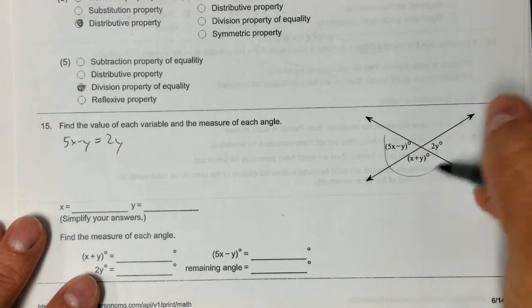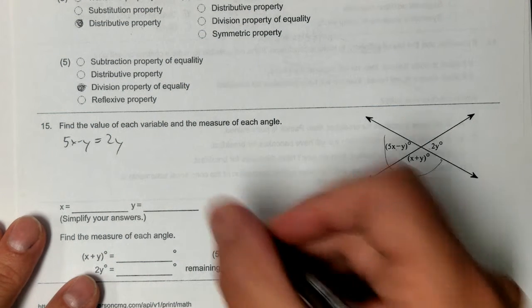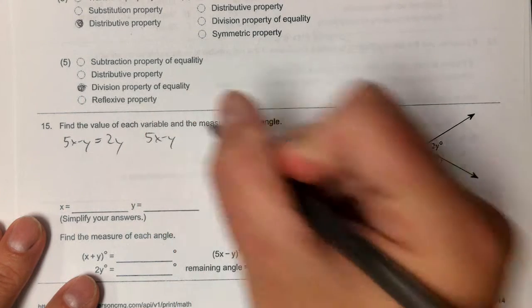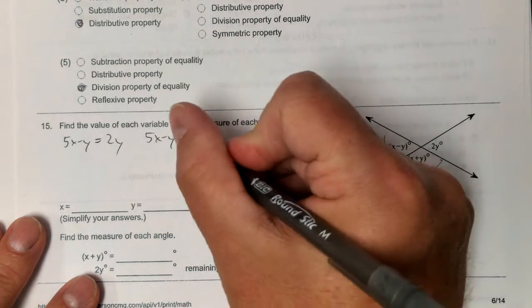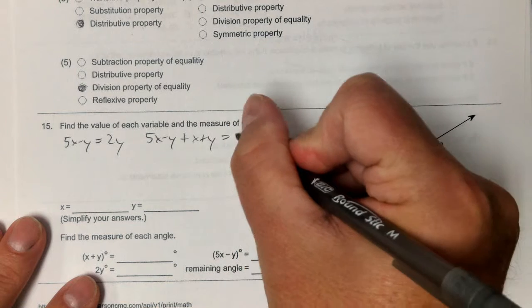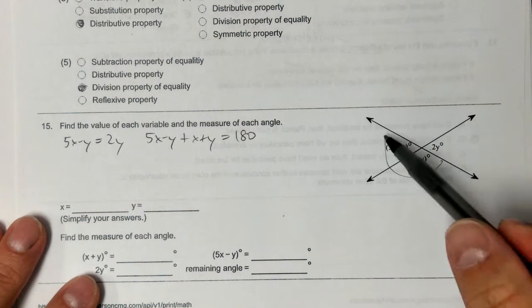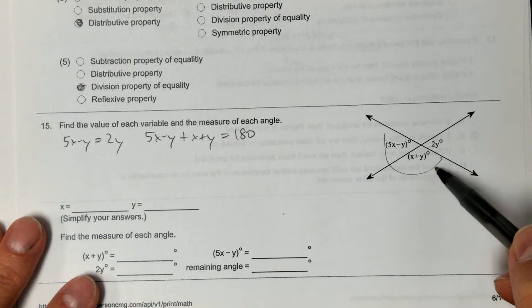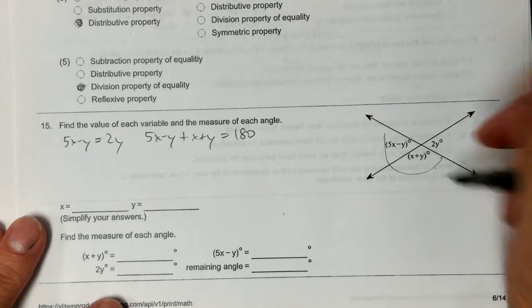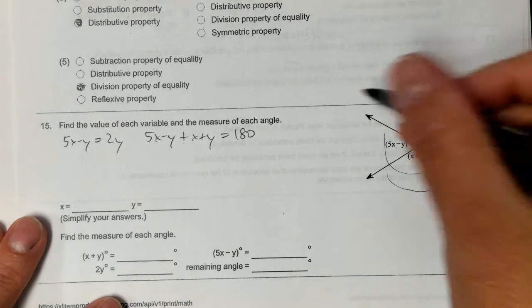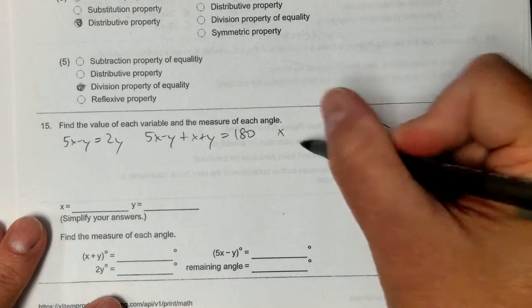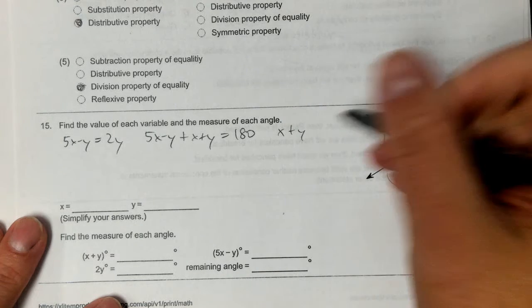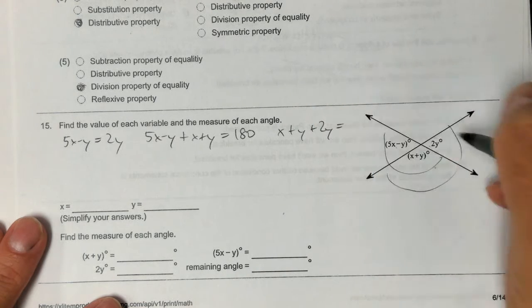And then I'm going to do this one, which is 5x minus y plus x plus y equal 180. Because remember, if it makes a straight line, it's 180. And then this is the other equation. We've got x plus y plus 2y equal 180.